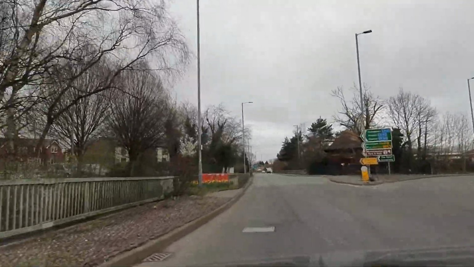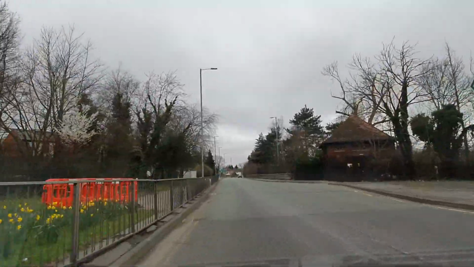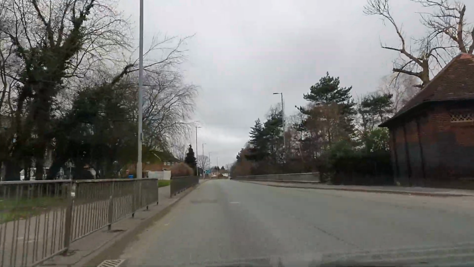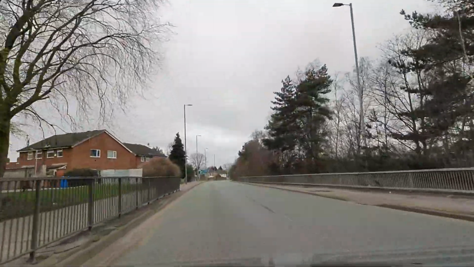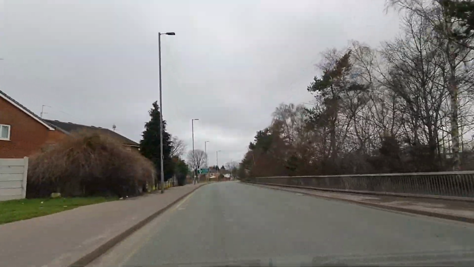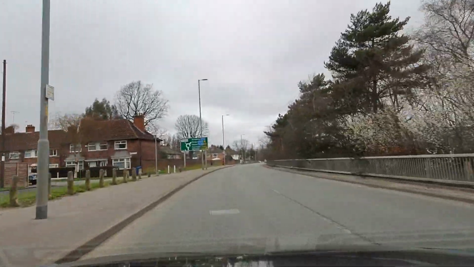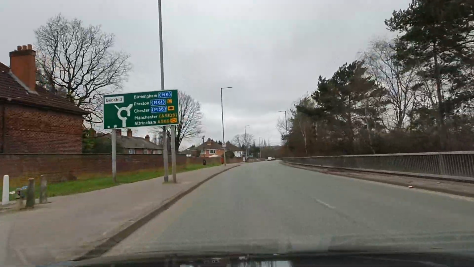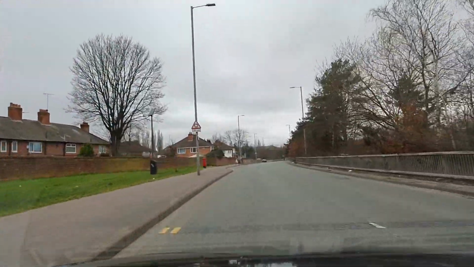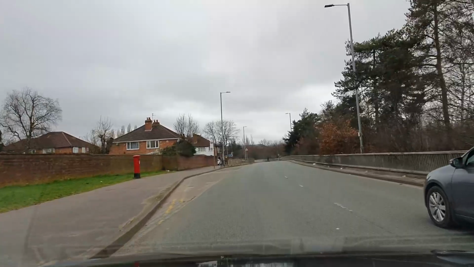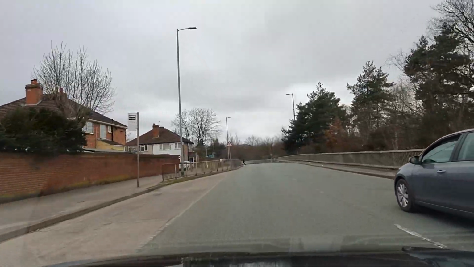Speed on this road is 30 miles an hour. After 300 yards, cross the roundabout, second exit. So we're approaching the roundabout again. You can see the little triangle says after 100 yards is a roundabout. Road marking is not very clear here.